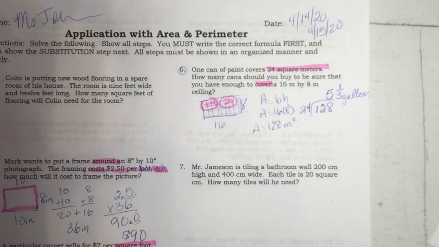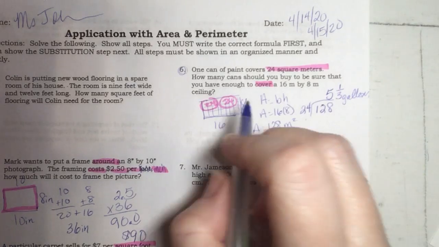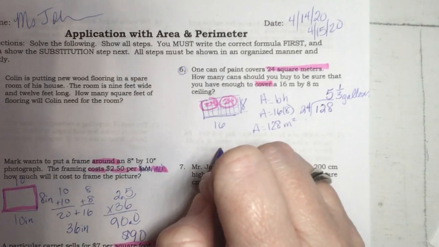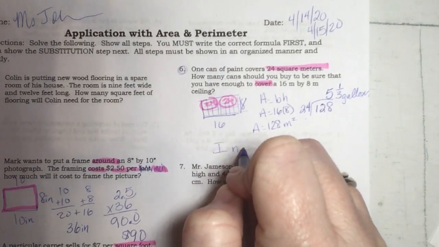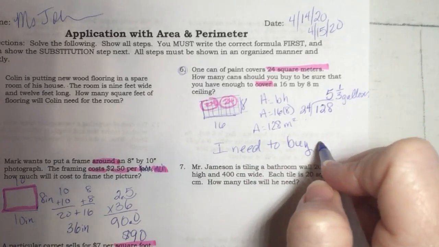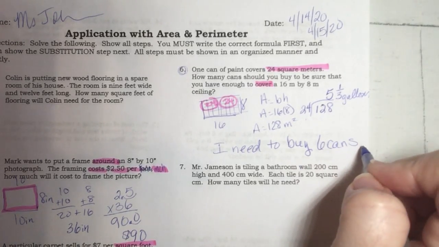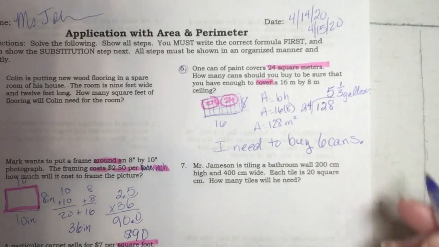We have to buy 6 cans, because 5 cans are not going to be enough because you need another 1/3 gallon to make sure you have enough.